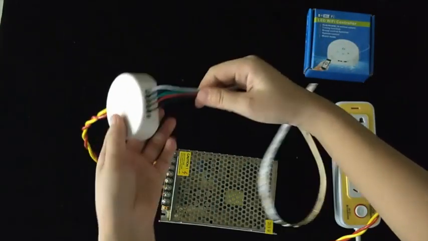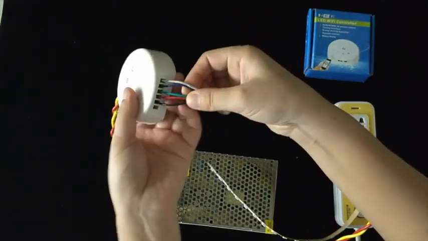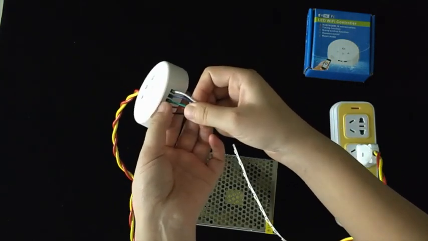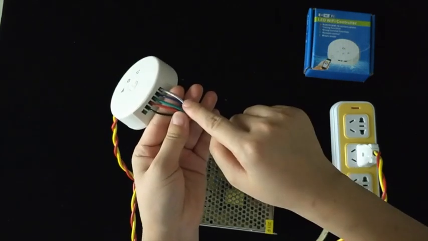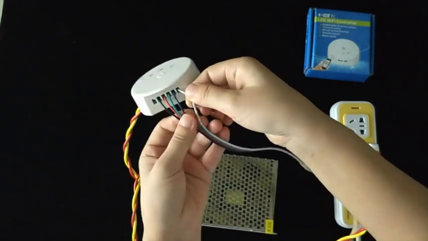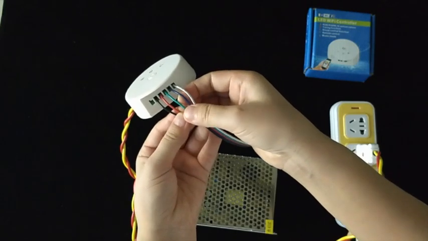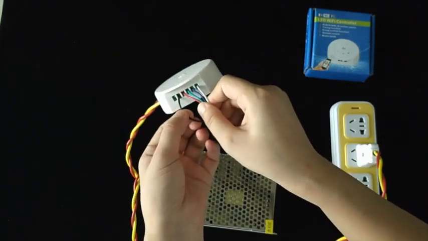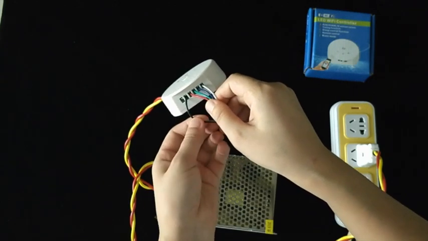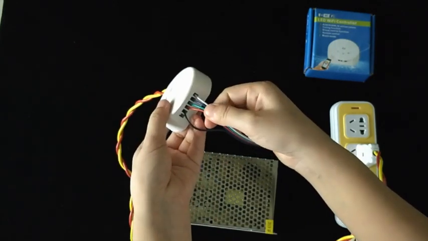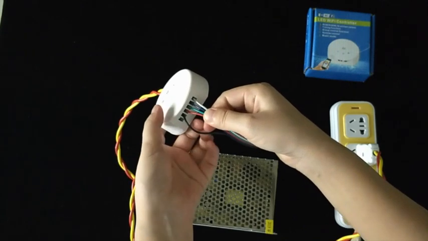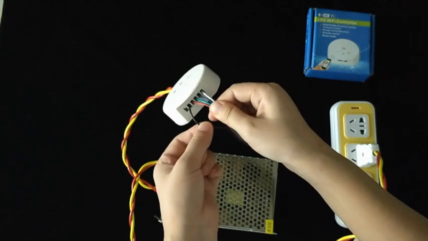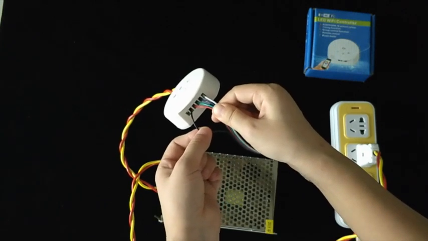Okay. From here you can see that because this is RGB plus W color, it has 5 different wires. This is white, blue, green, red, and this is black. Black means V minus. These 4 wires are connected with V plus, and this black is connected with V minus.